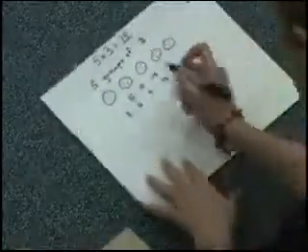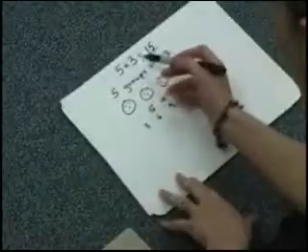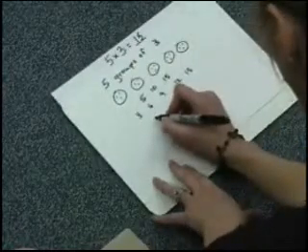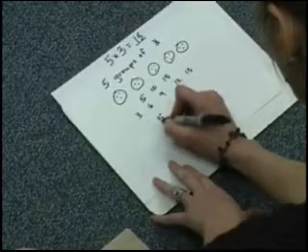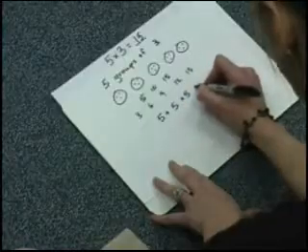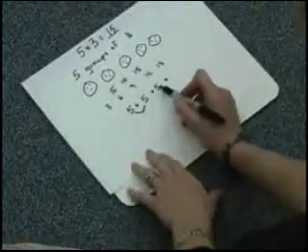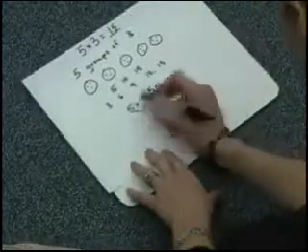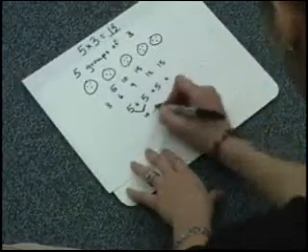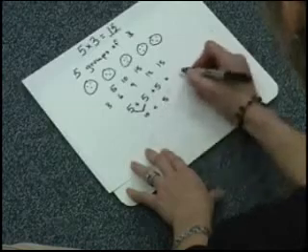The very first thing that we teach for multiplication is that it is repeated addition. So 5 times 3 means that you have 5 3 times. So 5 plus 5 plus 5, that's 3 5s. And that's repeated addition. So 5 plus 5 is 10, and then you have one more 5. 10 plus 5 is 15.